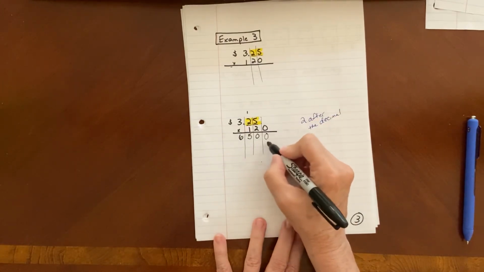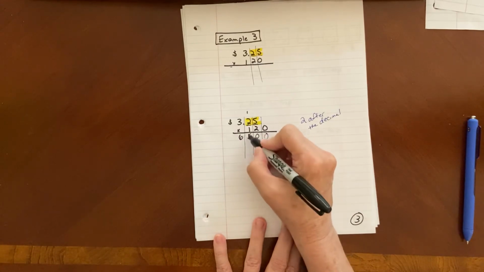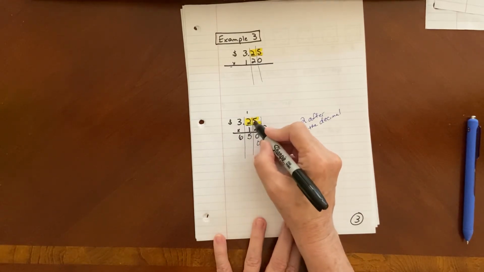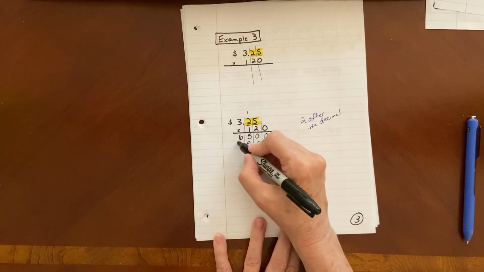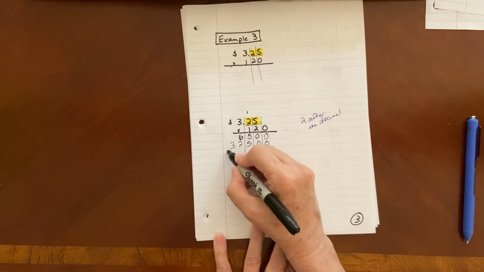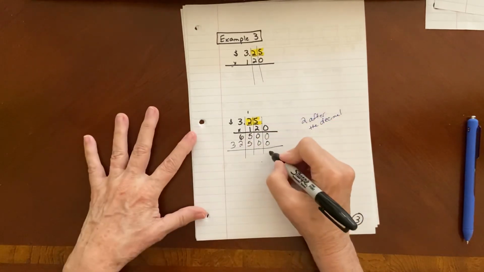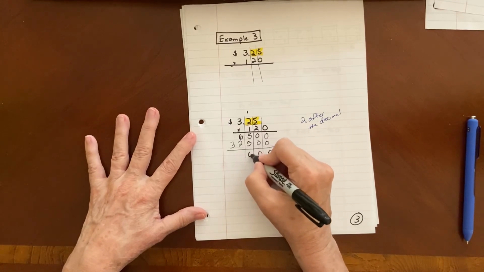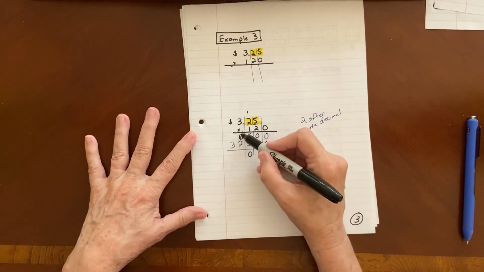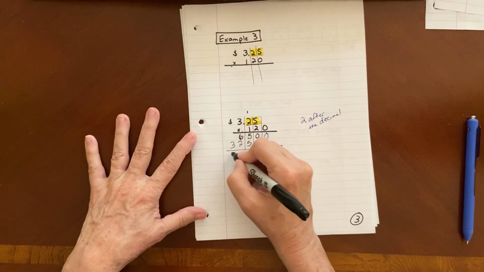Okay, now I have 2 place-holding zeros, right? Because I want to work with the 1. 1 times 5 is 5. 1 times 2 is 2. 1 times 3 is 3. Got it right that time. 0, 0, 10. Carry the 1. 6 plus 3 is 9.